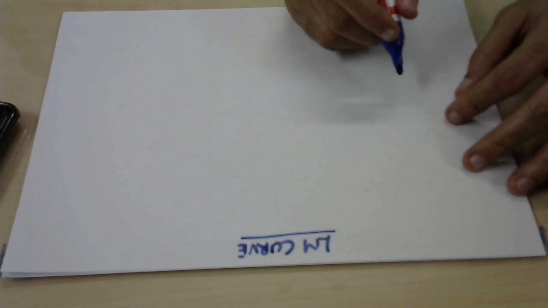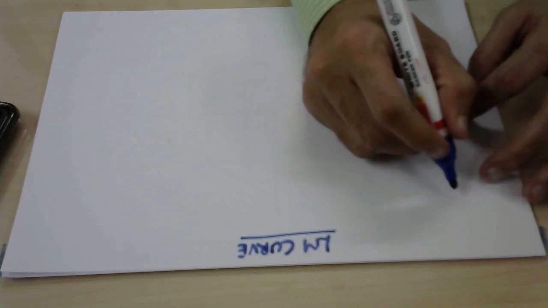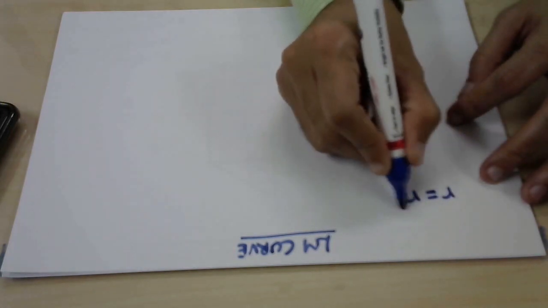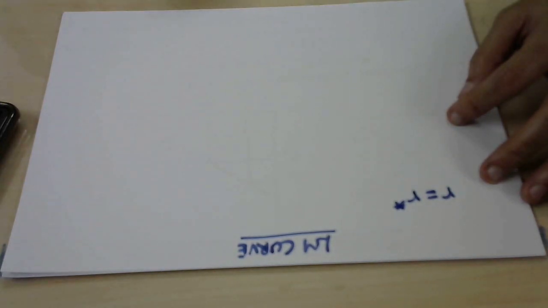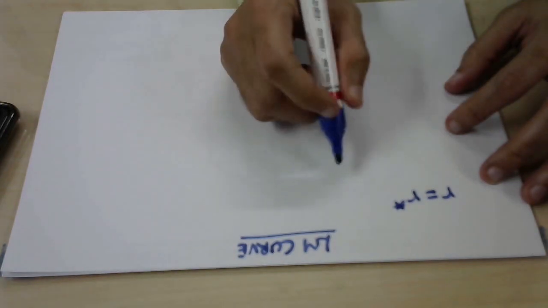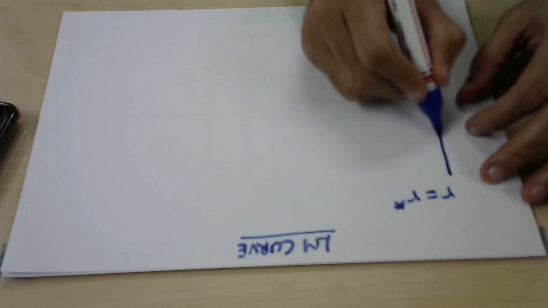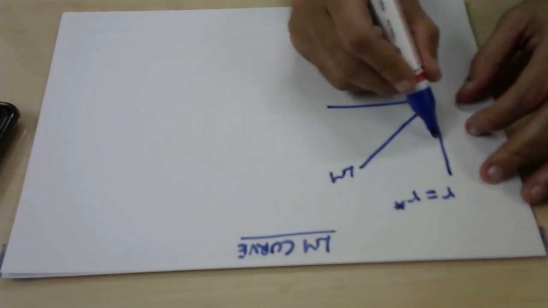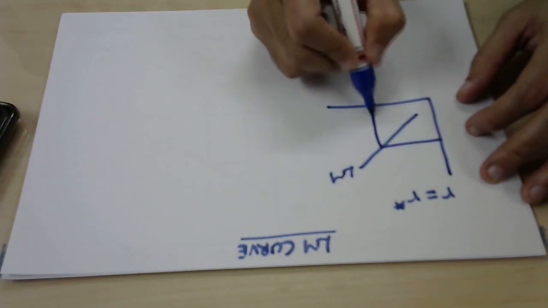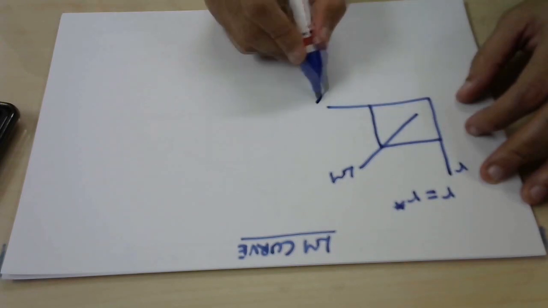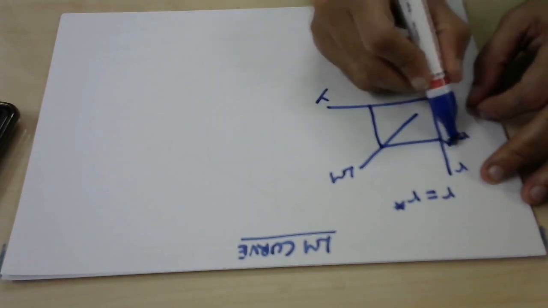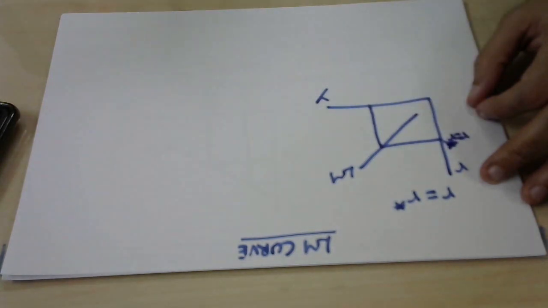So the key thing is, for a small open economy, R, the domestic economy's interest rate, will be equal to R star. And if R is equal to R star, in the LM curve, which was a combination of different combinations of interest rate and GDP, now we are saying R is equal to R star, which is the world interest rate.